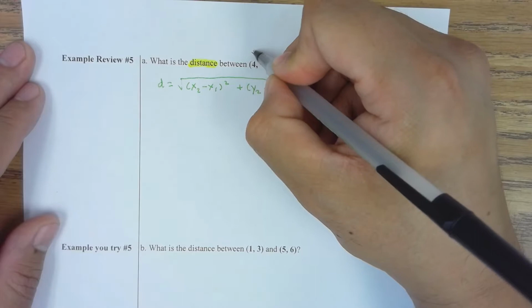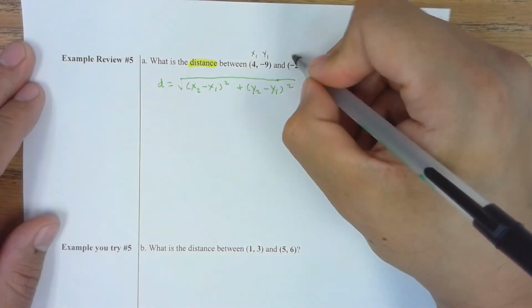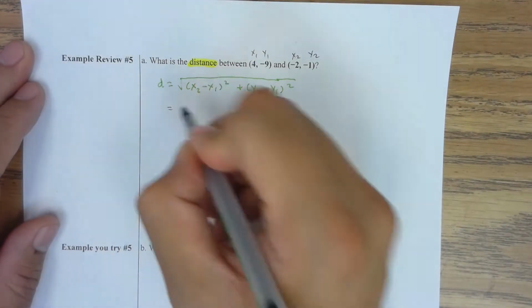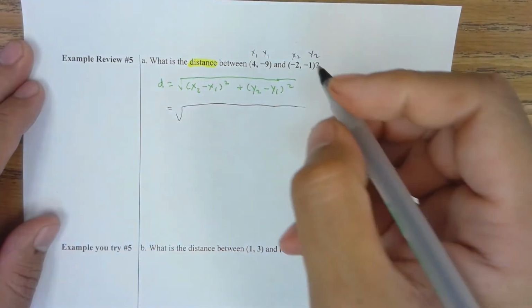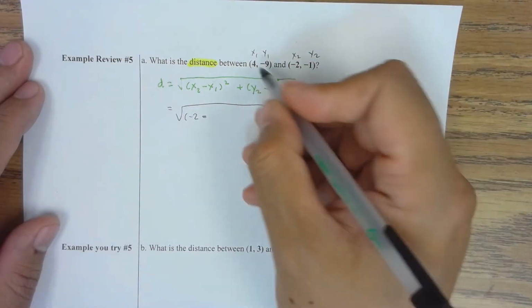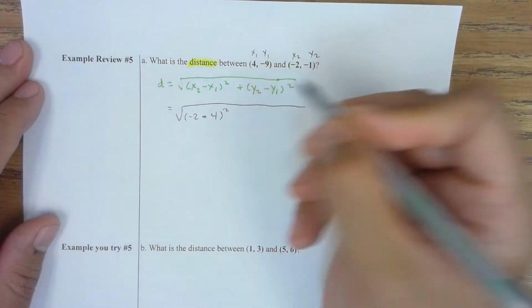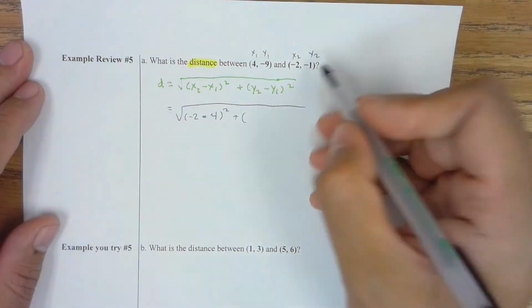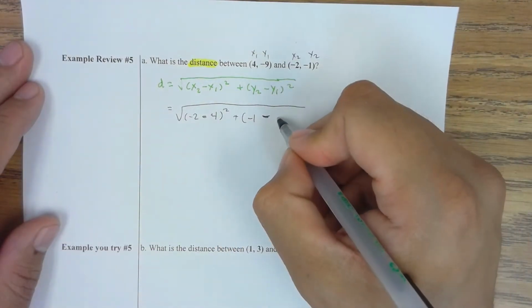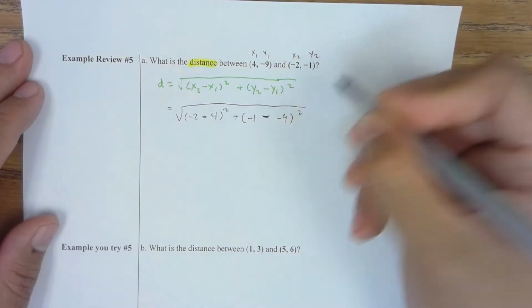So this is my first point. So x1, y1, x2, y2. Just substituting in. Let's see, -2 minus x1 is 4 squared plus y2 is -1 minus, here we have -9 squared.